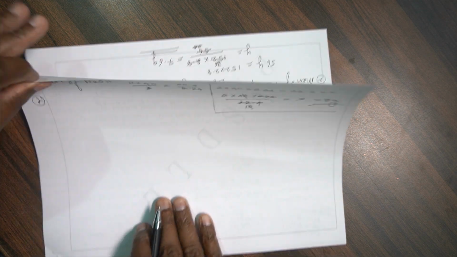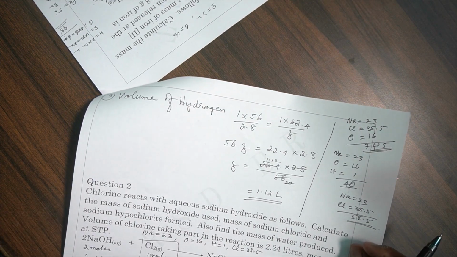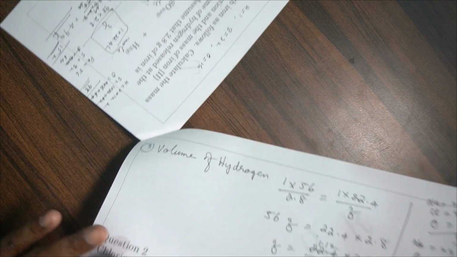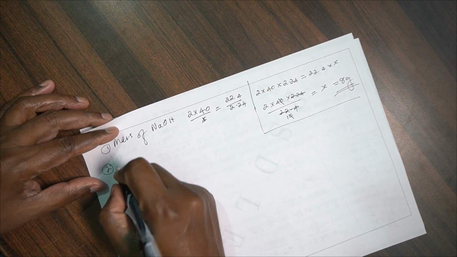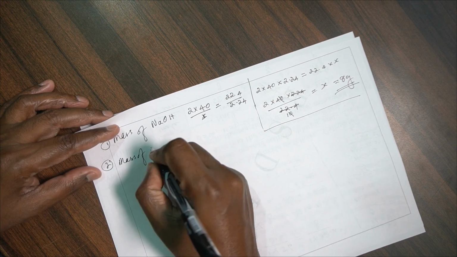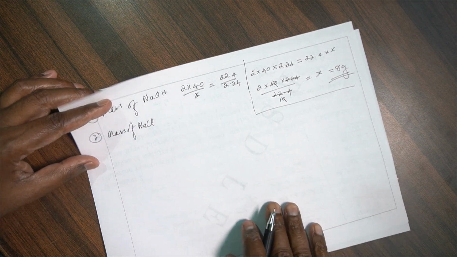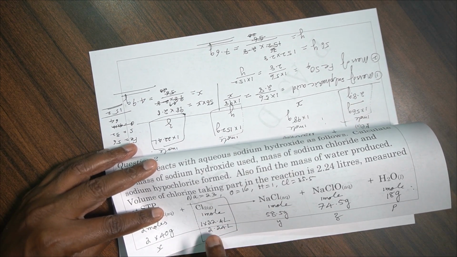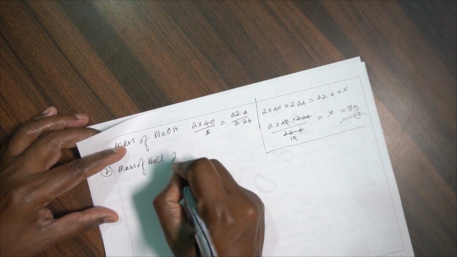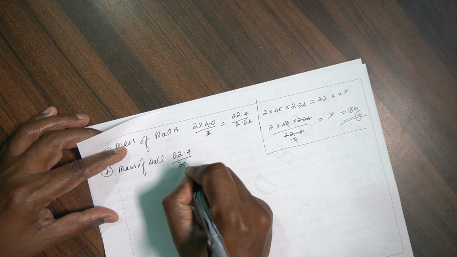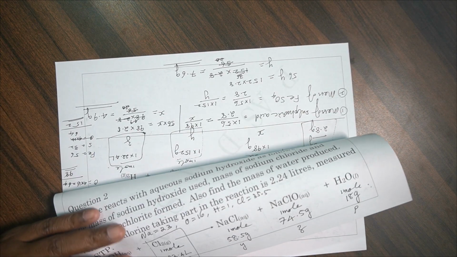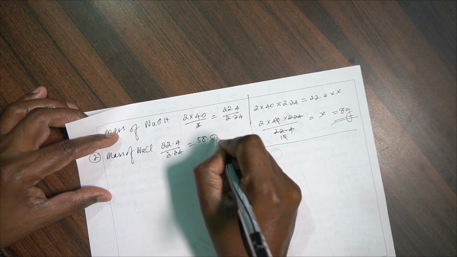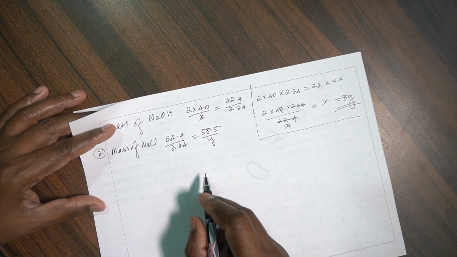What is asked in the second part? The second part is find the mass of sodium chloride. So we will take mass of NaCl. So here the ratio is, we will take NaCl, and this is a standard value given, that is 22.4 upon 2.24 is equal to, here what we have, 58.5 upon Y. From here, what is Y?